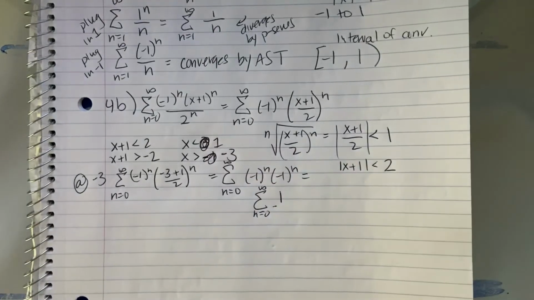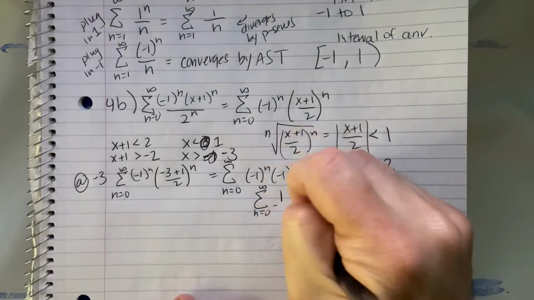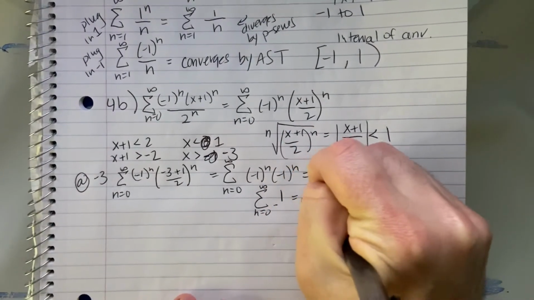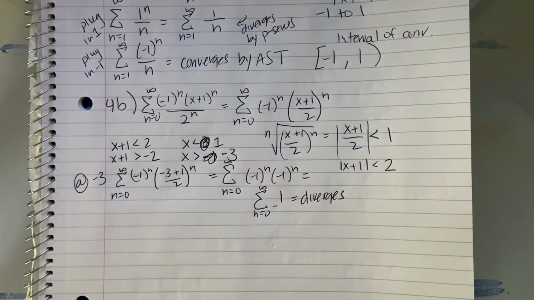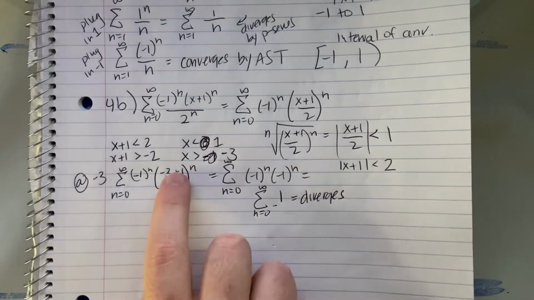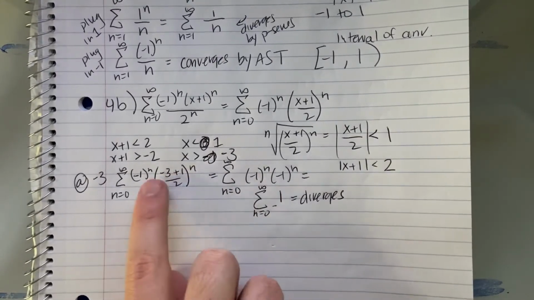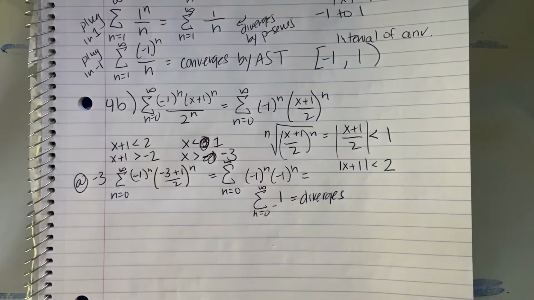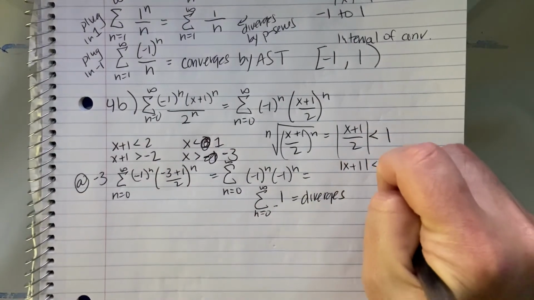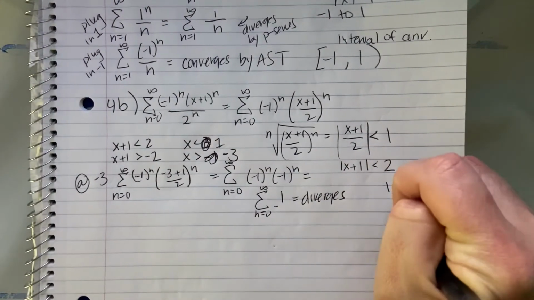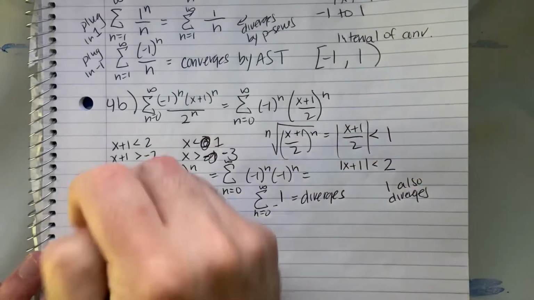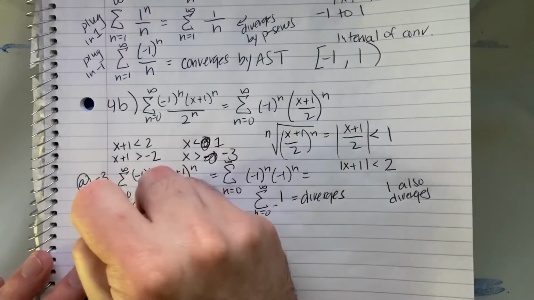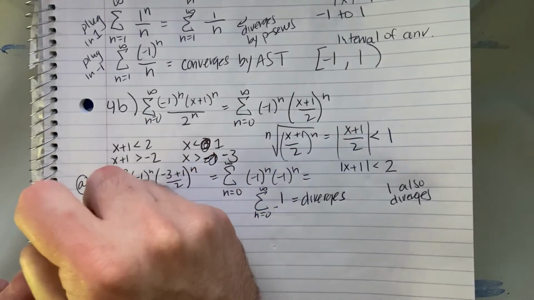Because -1 times -1 is 1, and 1 to the n is 1, so this diverges by the nth term test. We could do the same thing for +1, but +1 will just give us -1 to the n times 1 to the n, which also diverges because it oscillates. So that means this interval of convergence is from -3 to 1.